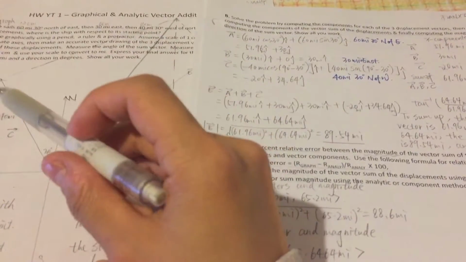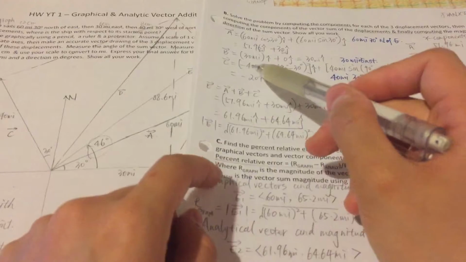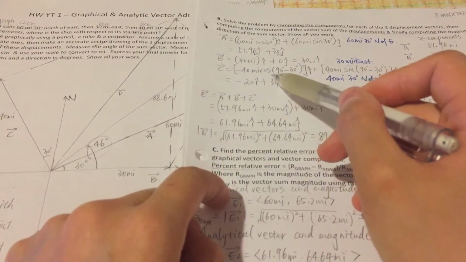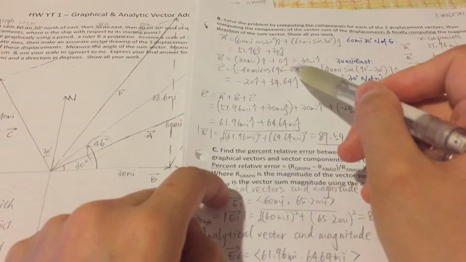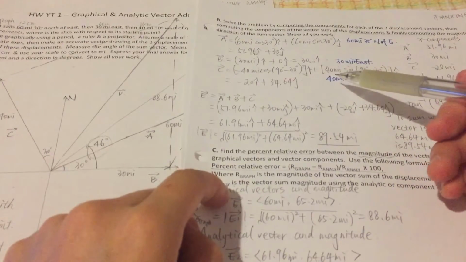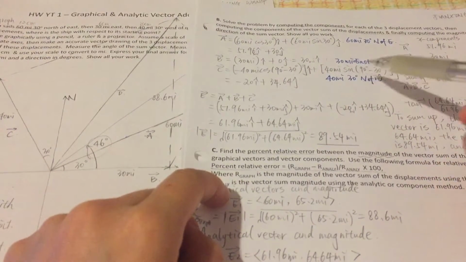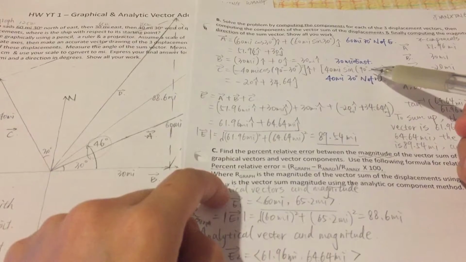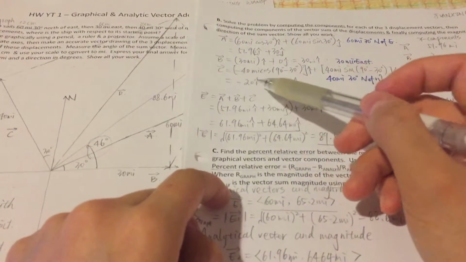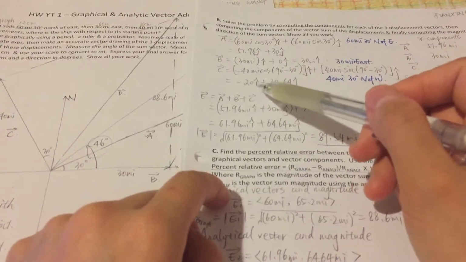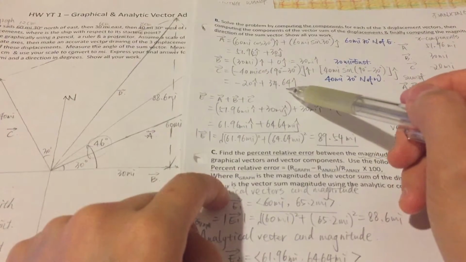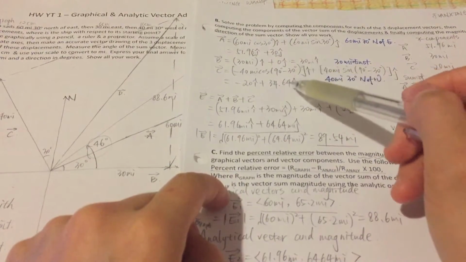And for vector C, it will be minus 40 miles cosine of 90 minus 30 degrees i hat plus 40 miles sine of 90 minus 30 degrees j hat, which is equal to minus 20 i hat plus 34.64 j hat.